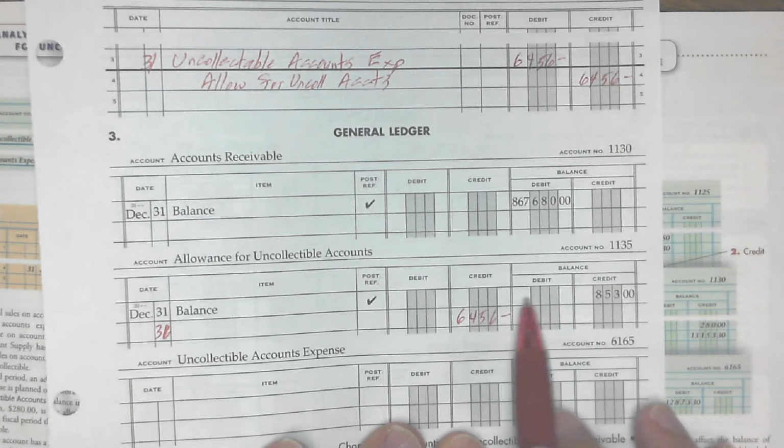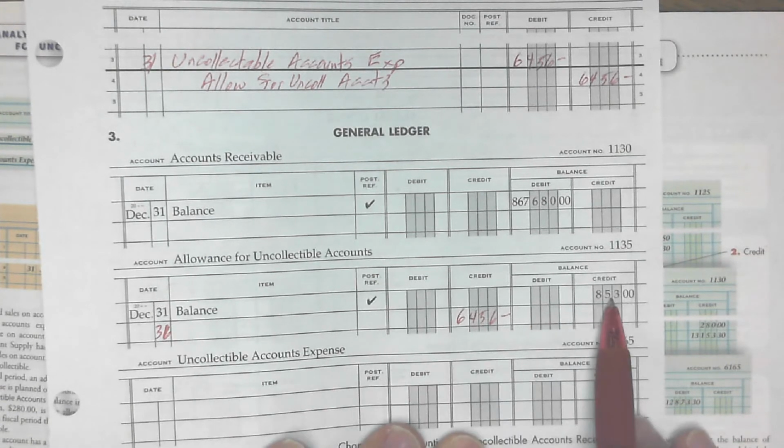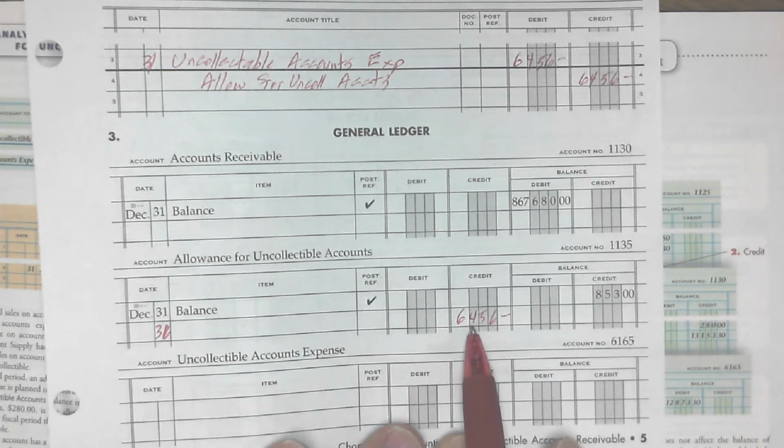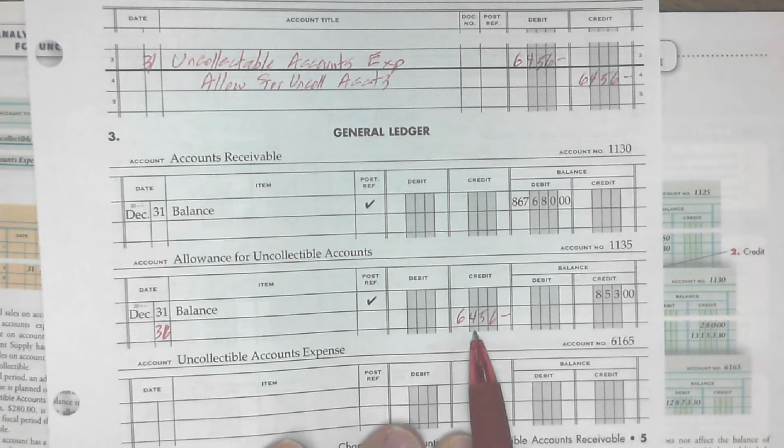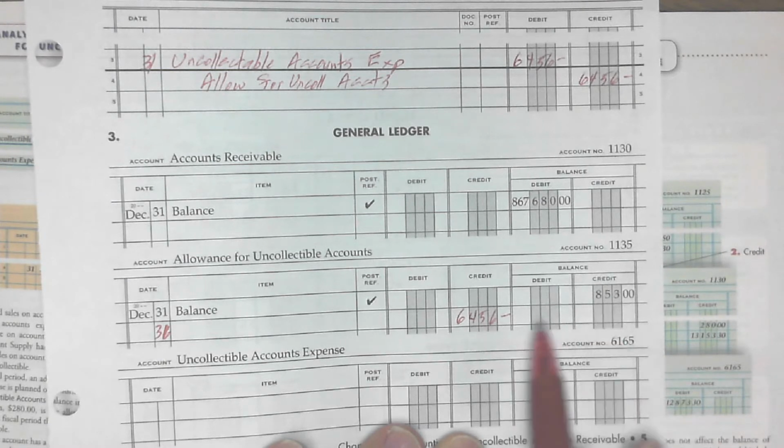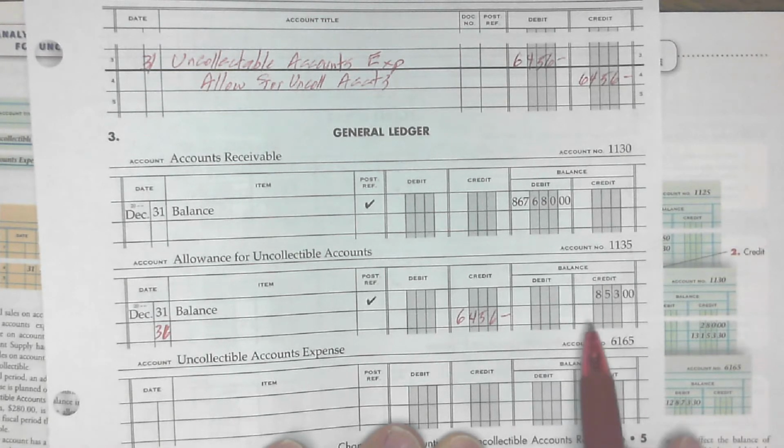Our previous balance was a credit of $853, and now we've got a new credit of $6,456. We're going to add these two together to bring our balance up to date.